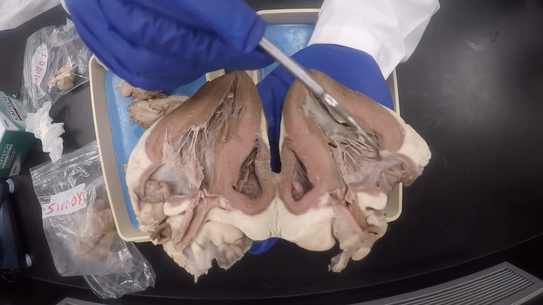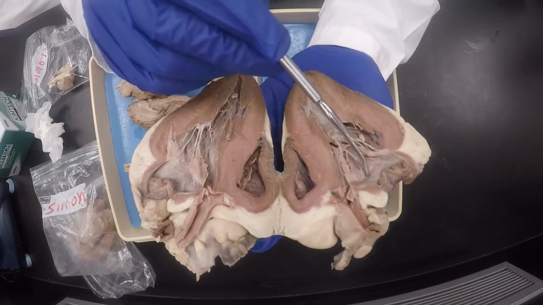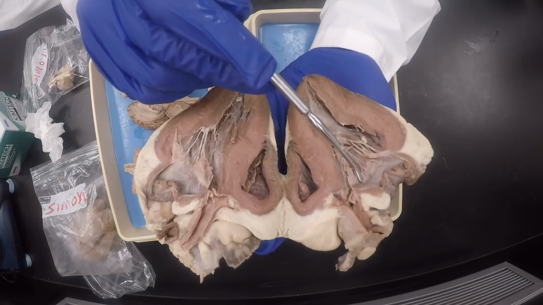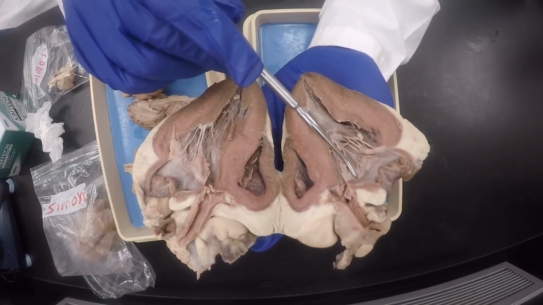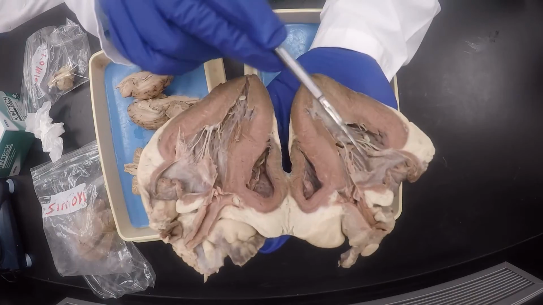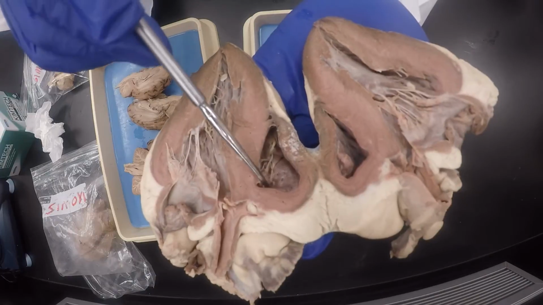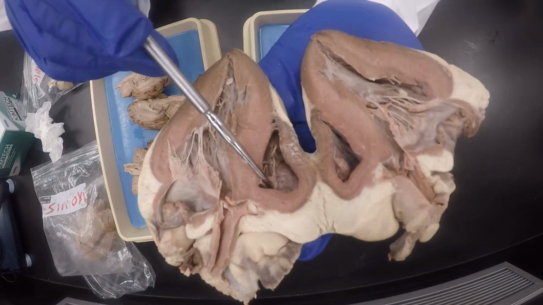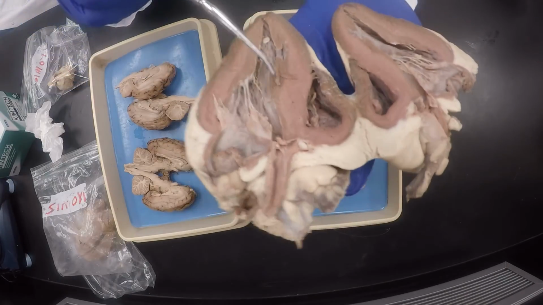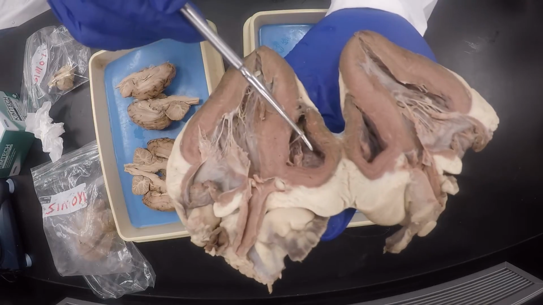So if this is the left side, what valve is this? I'll say what's that major valve? It's on the left. Bicuspid, because the left side only has two cusps. Bicuspid. Okay, bicuspid. And then if I put a pin over here, I'm talking about on the smaller chamber, I'm talking about what valve is that? Tricuspid. Okay, tricuspid.